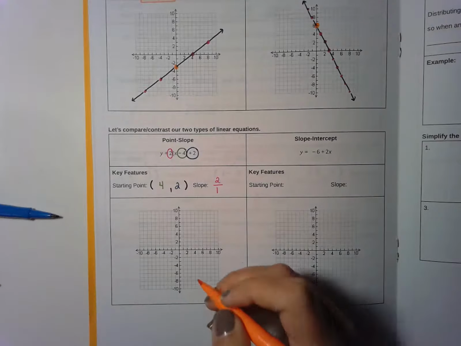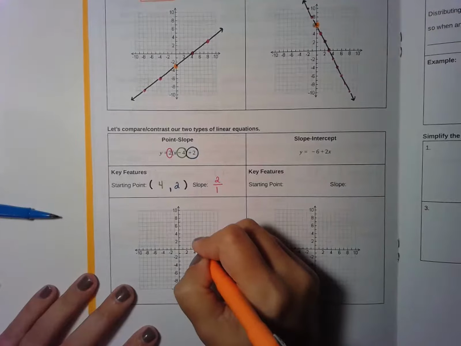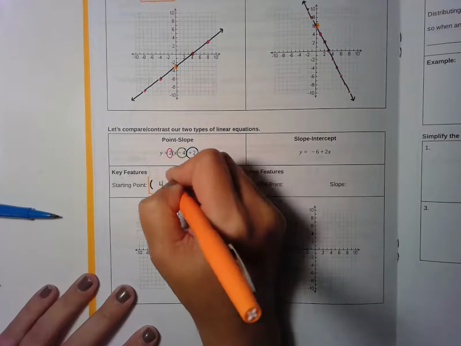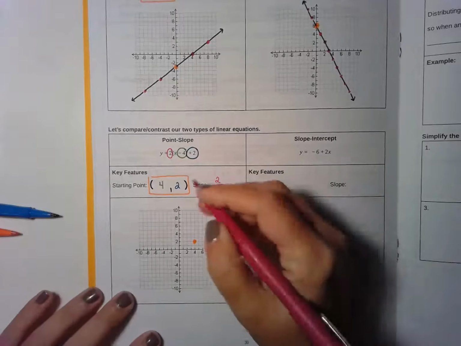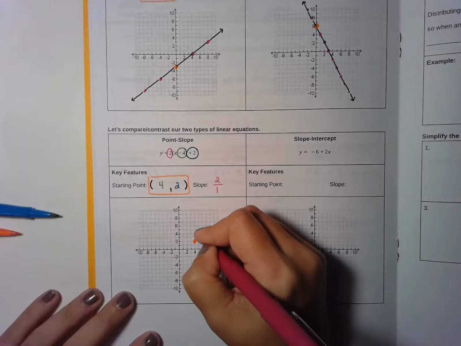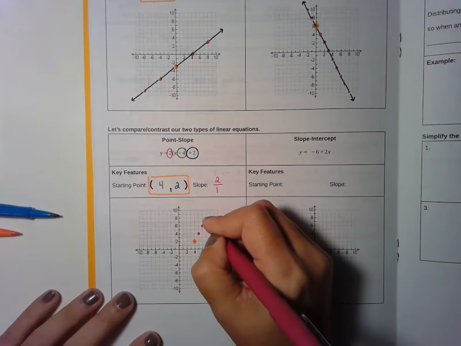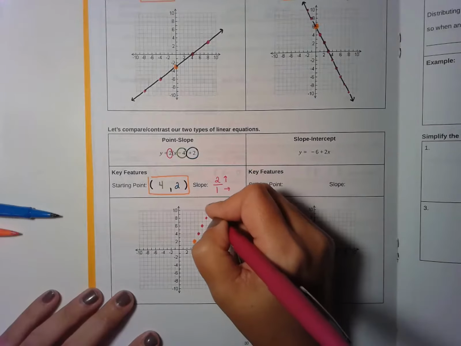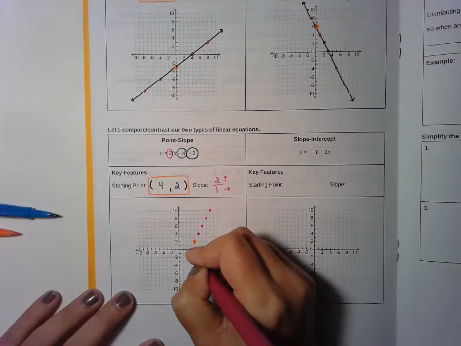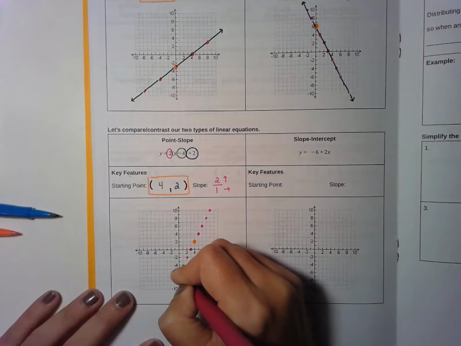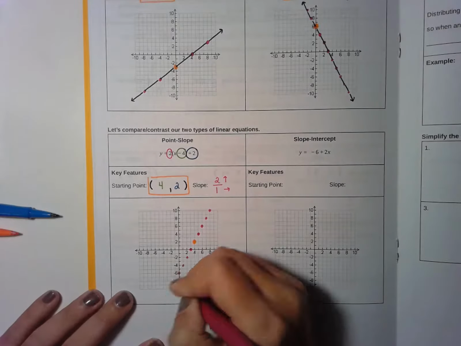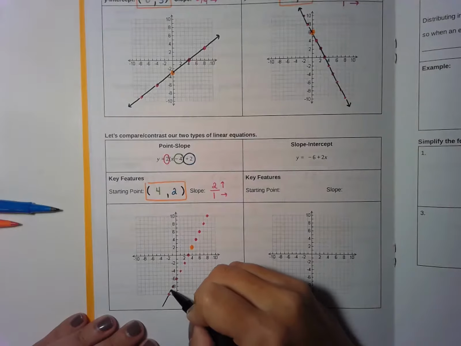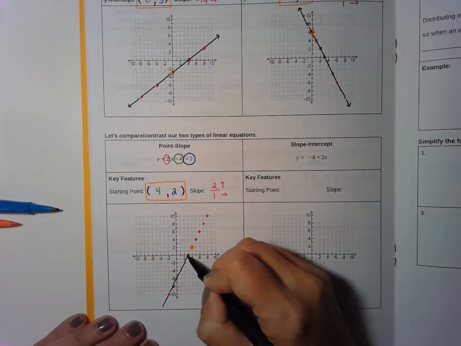On the graph, I would graph my starting point at 4, 2. So the x is 4, the y is 2. And then from there, to get more points, I would rise 2, run 1. Rise 2, run 1. I'm going up 2 over 1. I could also go backwards, down 2, left 1, down 2, left 1, down 2, left 1, and then draw a nice straight line through those points.